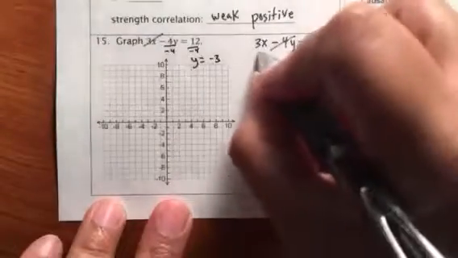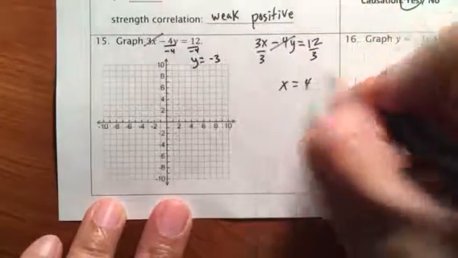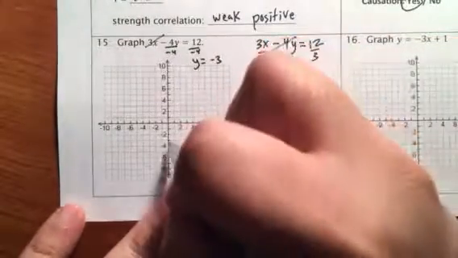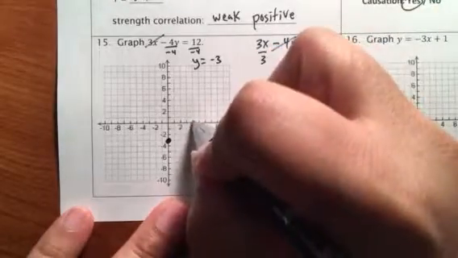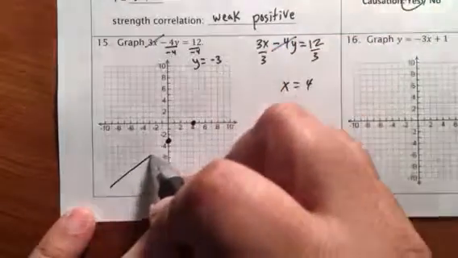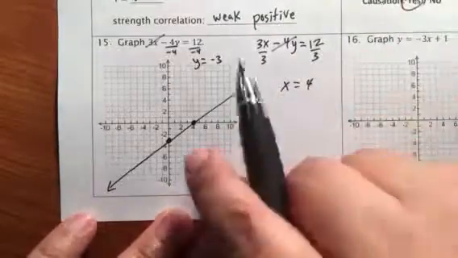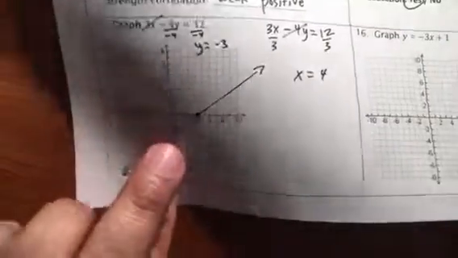So y is equal to -3. I'm going to divide by 3 to get x by itself, and x equals 4. So that means I have a y-intercept of -3 and an x-intercept of 4. And I'm going to connect the two dots. And there's my equation of the line. So write it, solve for one letter, then solve for the other.